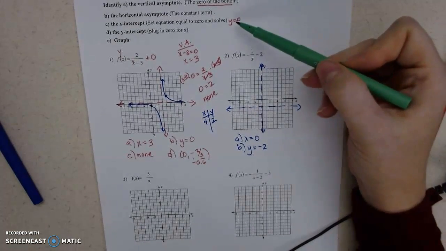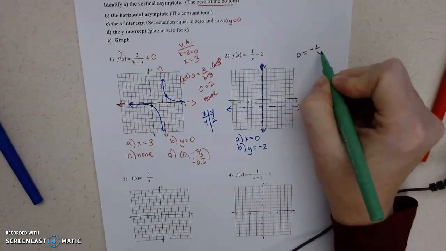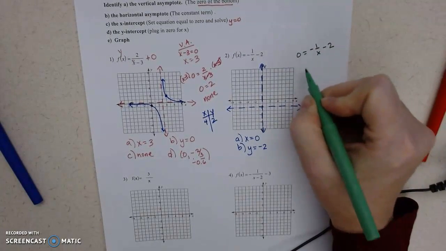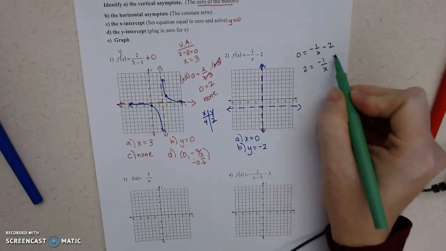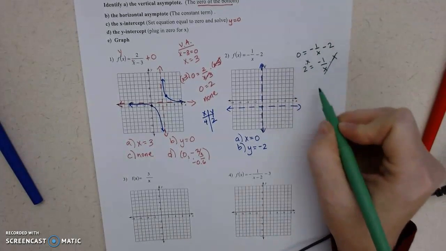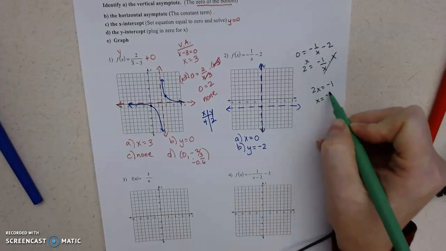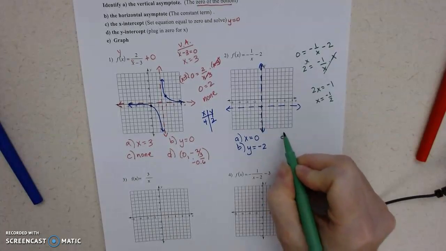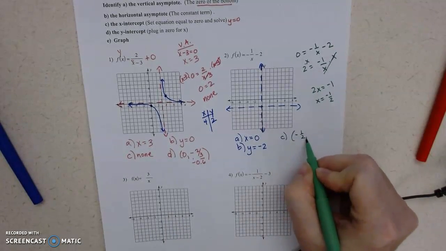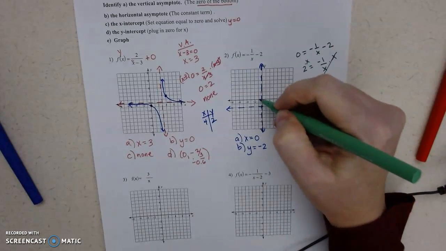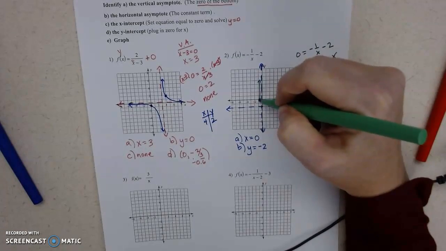The x-intercept, we're going to set equal to 0. So add 2 to the other side. We always multiply by the denominator. So 2x equals negative 1, divide by 2. So for Part C, we've got negative 1/2 and 0. So that's going to be in the top.